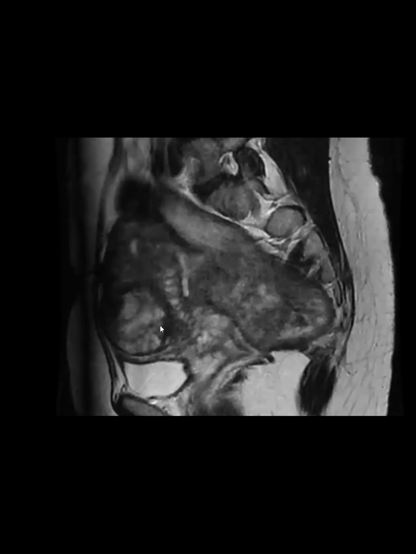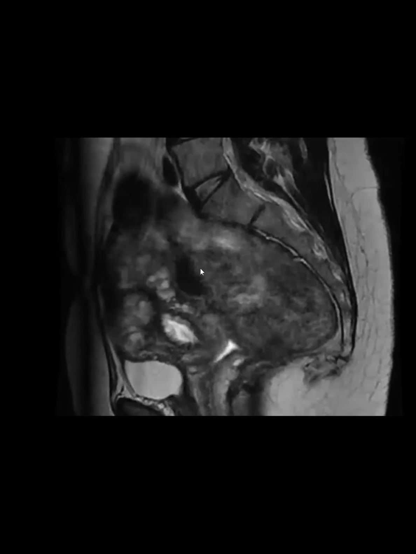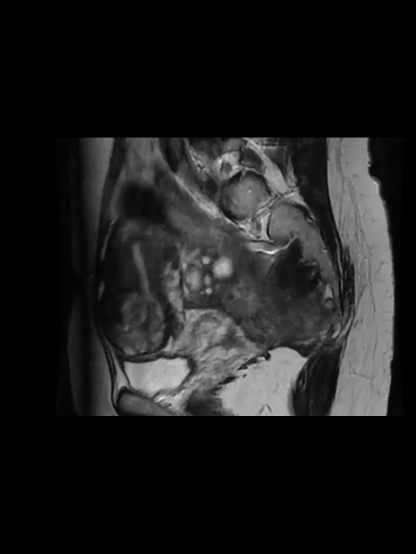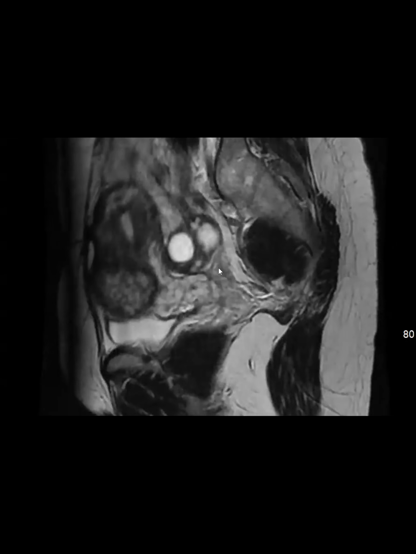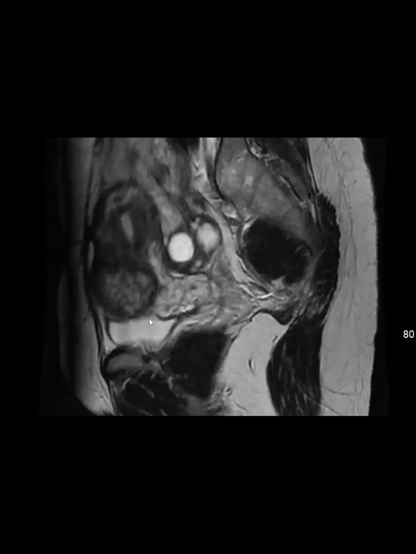abnormal gestational sac with blood products within it is mainly hyperintense on T2-weighted images. I tried looking for any specific features that would point us to what these might look like, and there are no MR pathognomonic features or anything like that. But this was a proven C-section scar ectopic gestation or implantation.